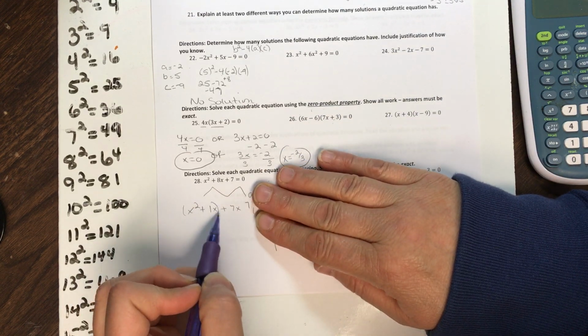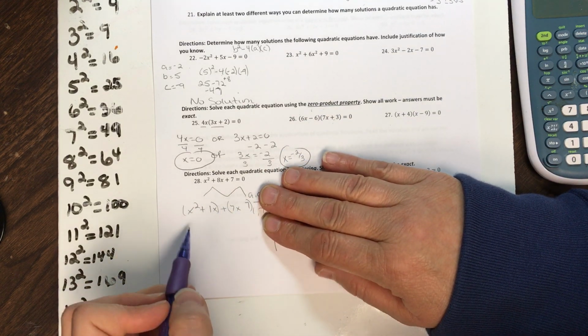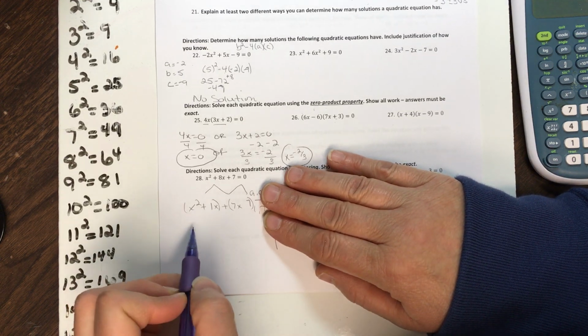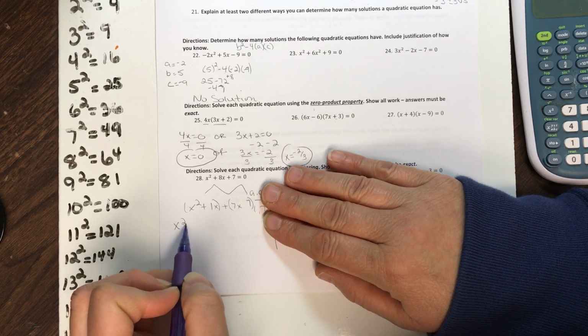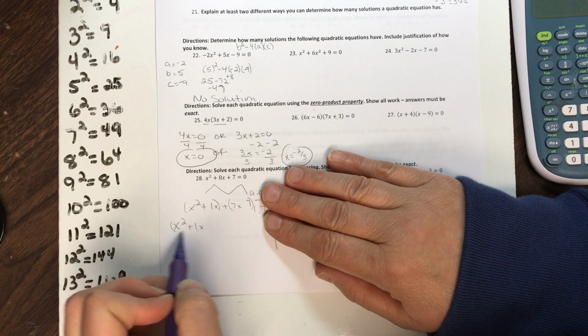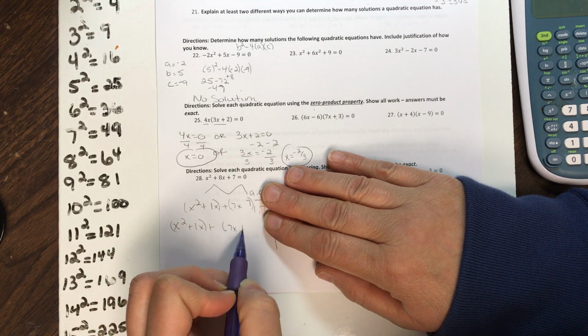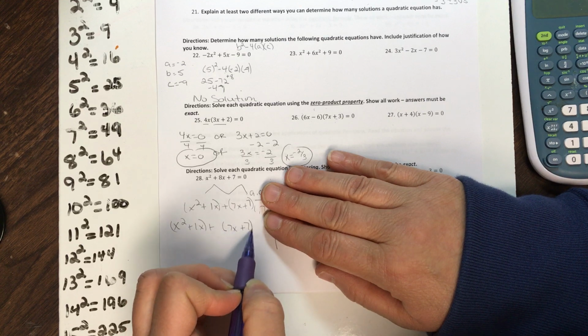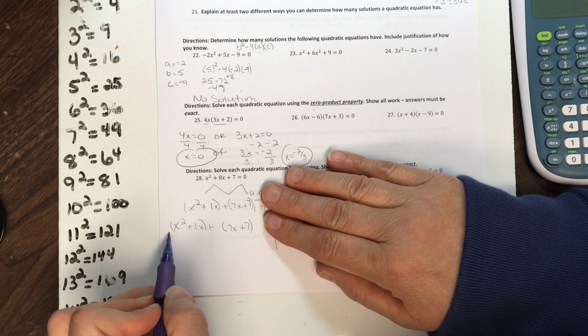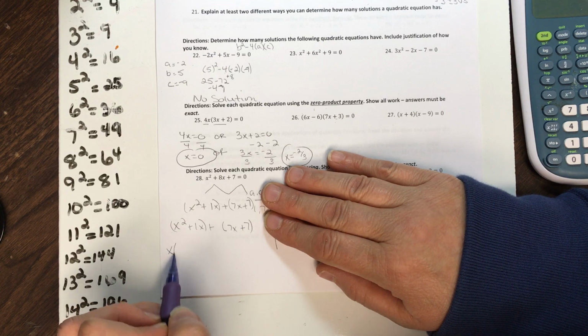So I'm just going to put parentheses around it so that I can work this out. I have x squared plus 1x. I'm just going to rewrite it so I can see what I have. Plus 7x plus 7. All right, now let's start to pull some stuff out. With this one, they share an x. I'll pull that to the outside.